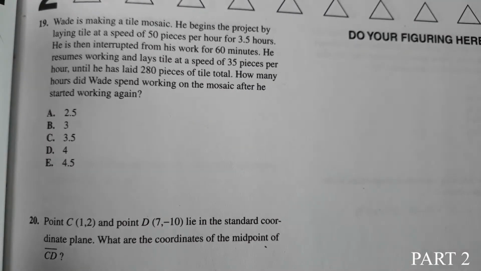Okay, Wade is making a tile mosaic. He begins the project by laying tile at a speed of 50 pieces per hour for 3.5 hours. He is then interrupted from his work for 60 minutes. He resumes working and lays tile at a speed of 35 pieces per hour until he has laid 280 pieces of tile total. How many hours did Wade spend working on the mosaic after he started working again?